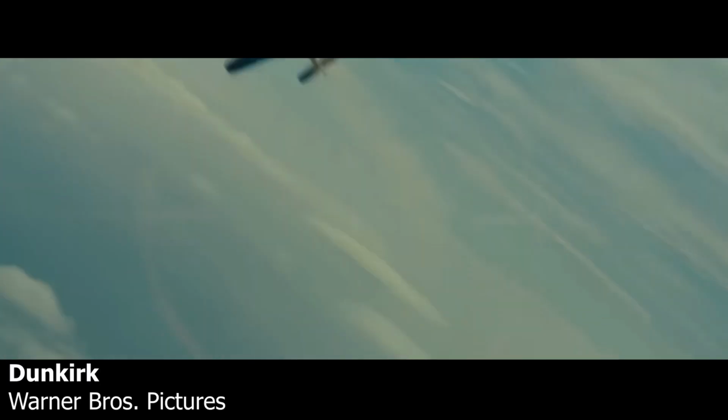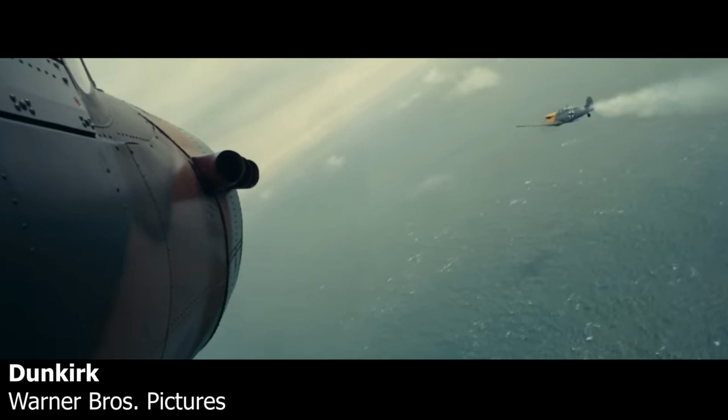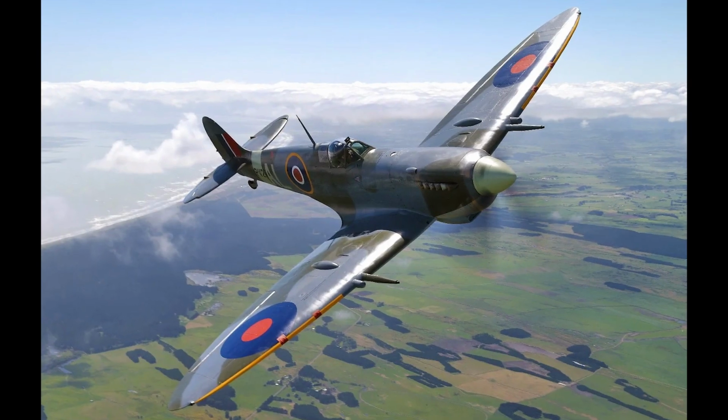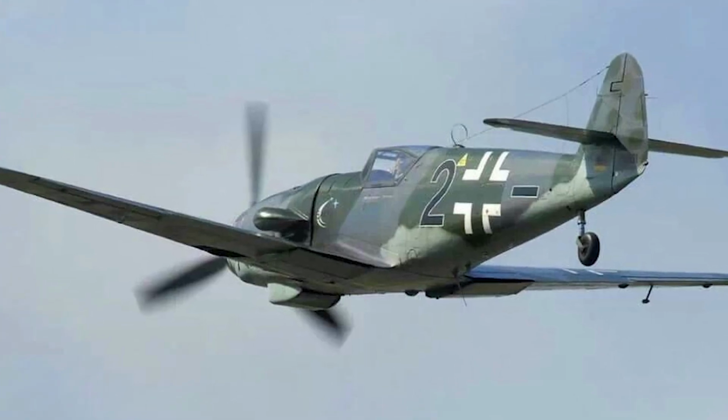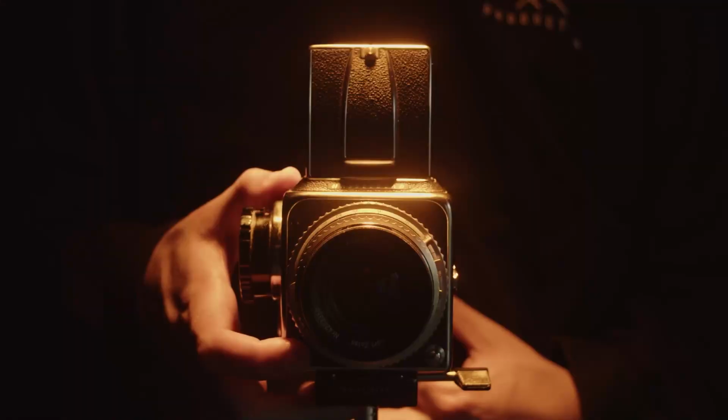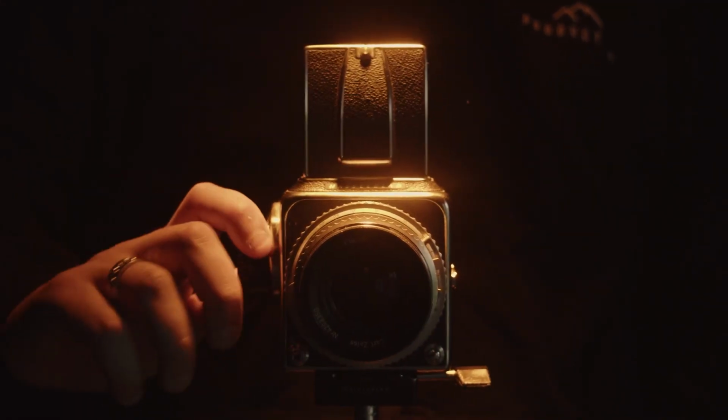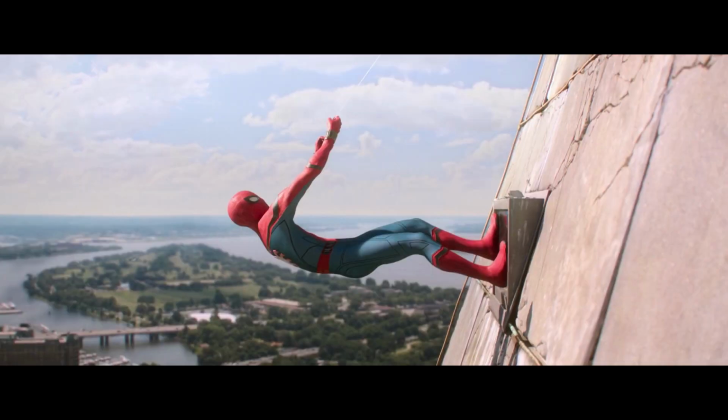Or you might want to film a gripping dogfight from World War II. Your problem? You don't have the original fighters from the period that are still operational, not to mention operating costs. These scenes would look best if they were filmed in camera, but for some reason or other, you can't get permission to shoot on top of the Washington Monument.